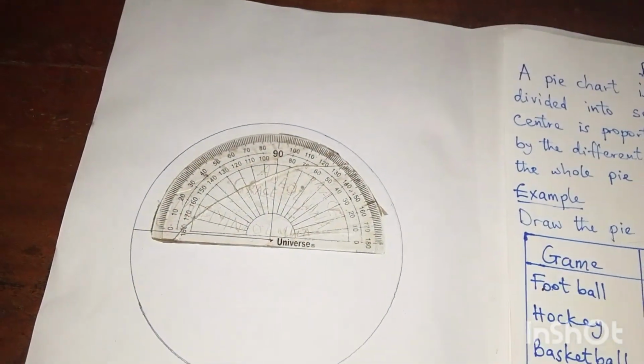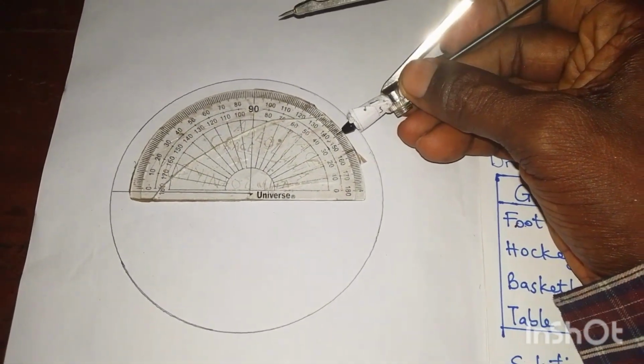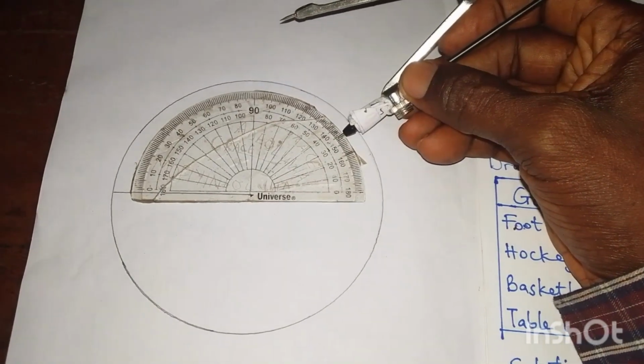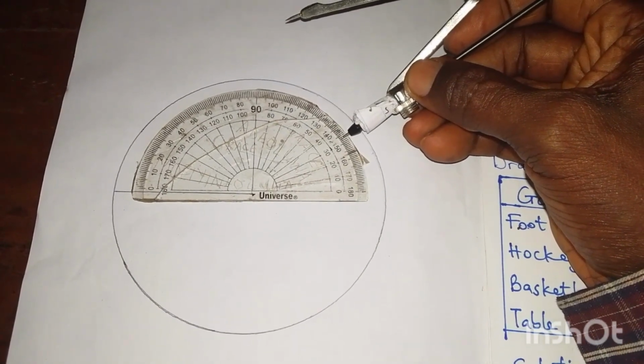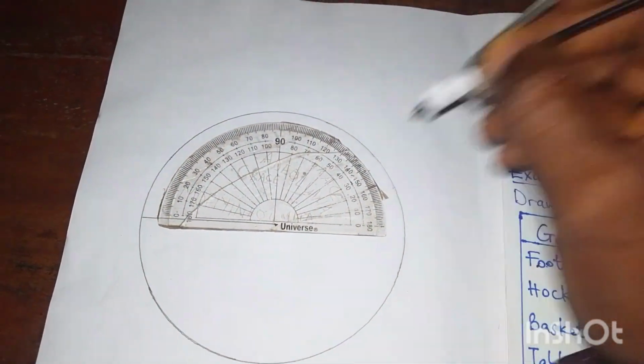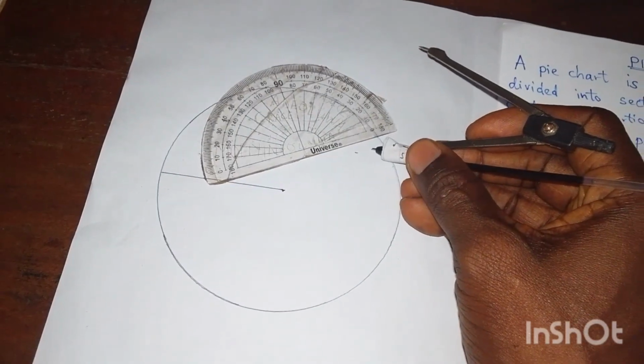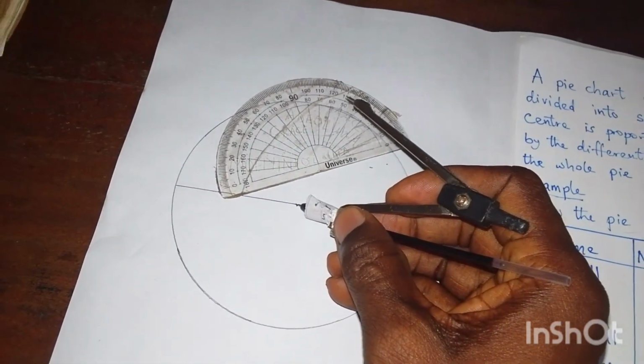Then 148 will be, if you read this 140, the next is 145, then you see the small marks: 146, 47, 48. So you are going to mark it. When you mark it, you now join the place you have marked with the center of the circle.